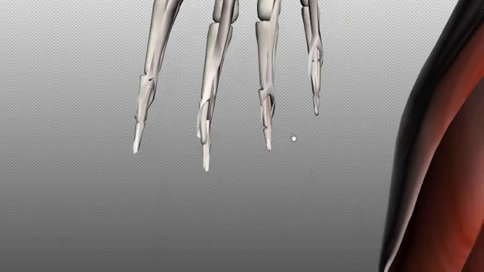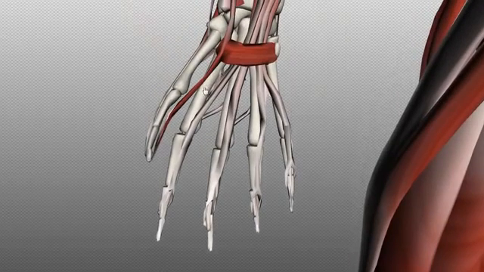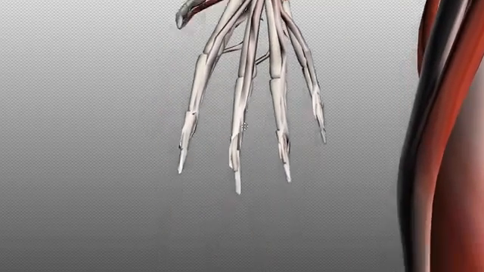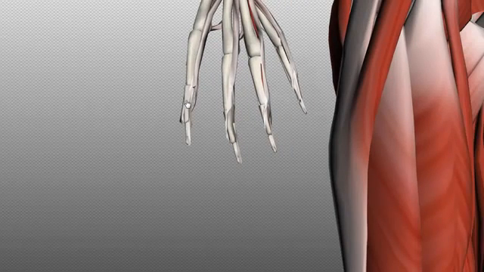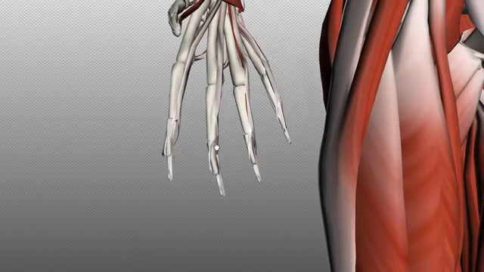So just to orientate you a bit, you've got the metacarpal bones here, you've got your proximal phalanx, middle phalanx and distal phalanx. So you've got your proximal interphalangeal joint and your distal interphalangeal joint. So the action of the flexor digitorum superficialis is to flex at the proximal interphalangeal joint of the index, middle, ring and little fingers. And it can also flex at this joint, so the metacarpophalangeal joints. So it can flex at the MCP joints and the PIP joints of the index to little fingers.